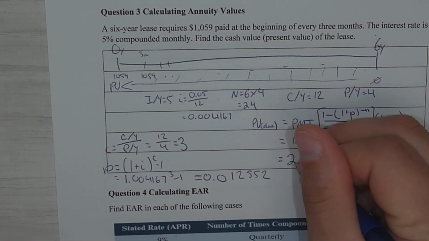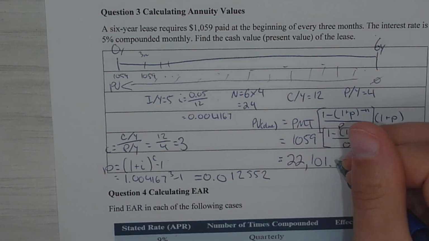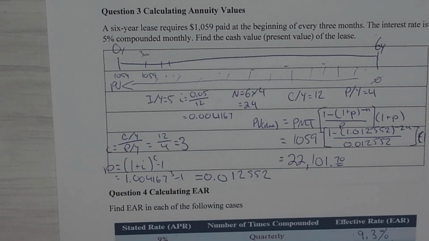And finally, we get a total of $22,101.70. That is the present value.